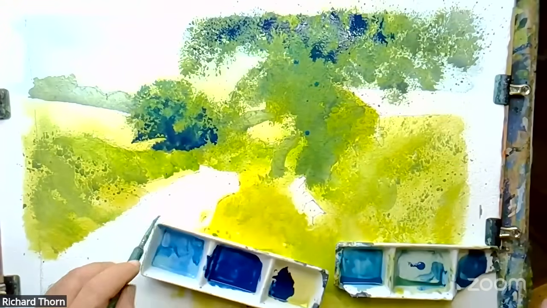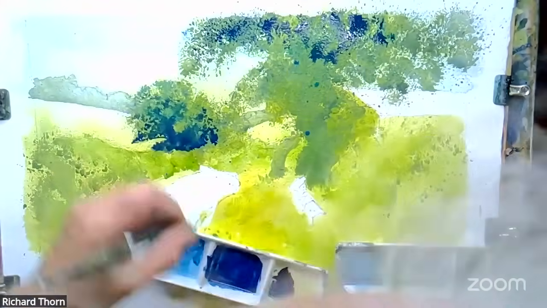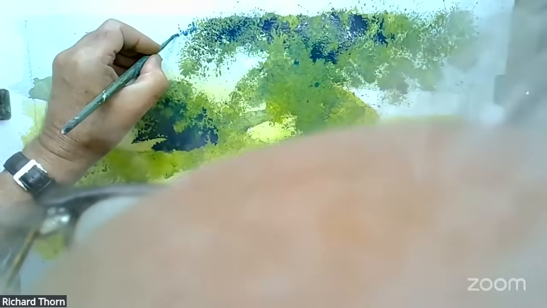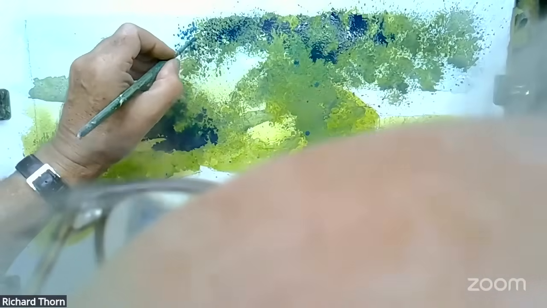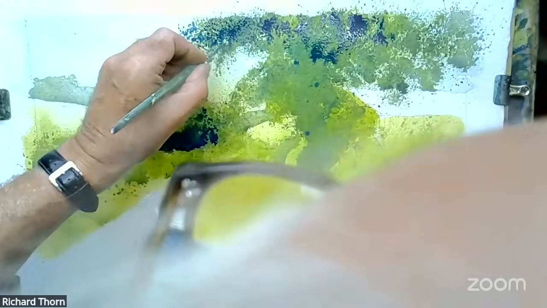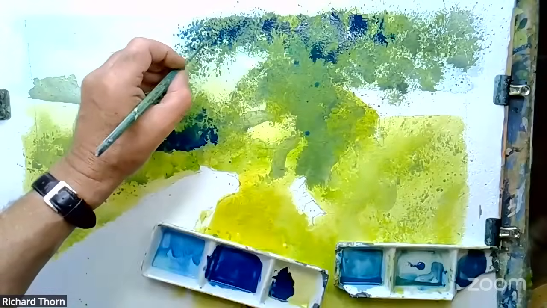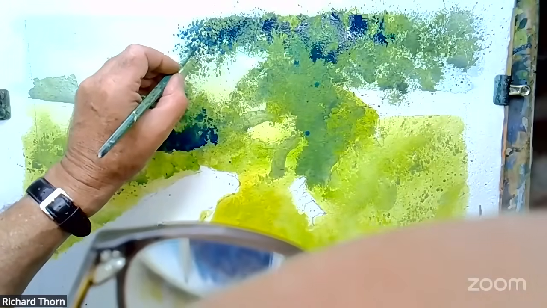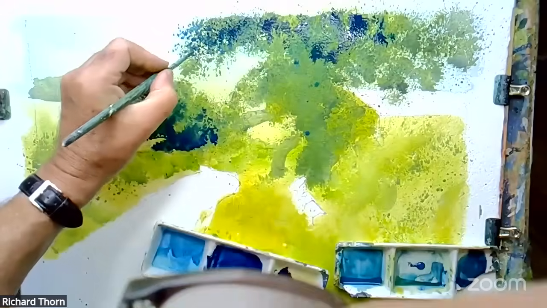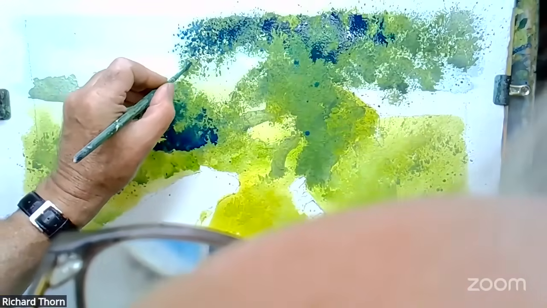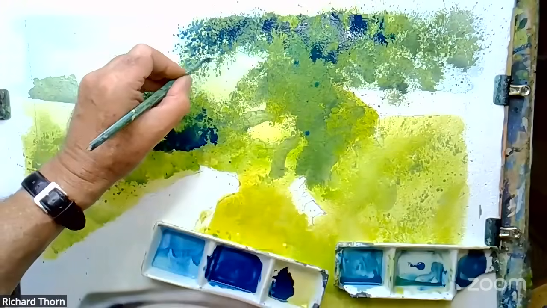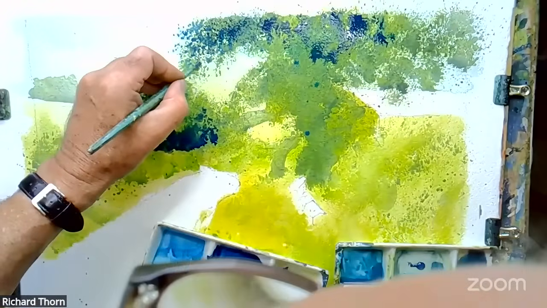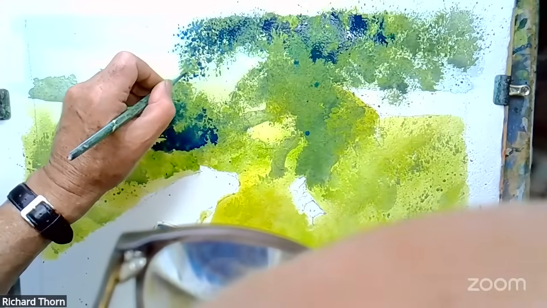And we're going to do the same here, put some blue in, some blue green. But you see, with this delicate approach, I'm not disturbing the underlying color. I'm not making mud out of it. I'm not working the painting so hard that it obliterates what I've already got. I'm allowing the underneath colors to breathe.